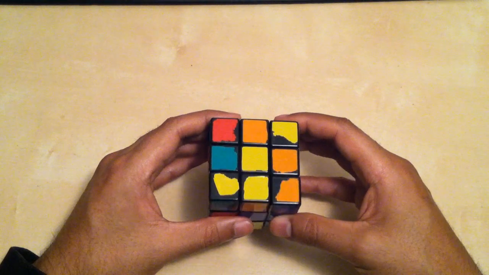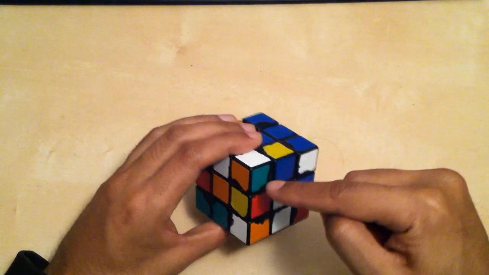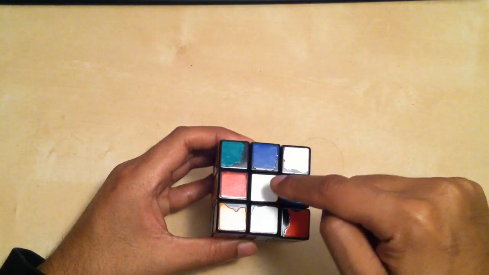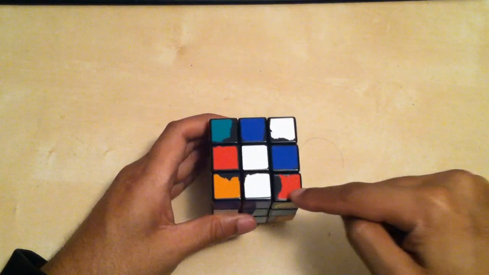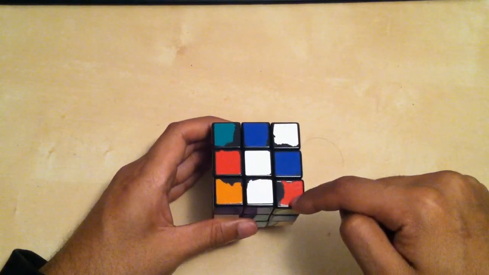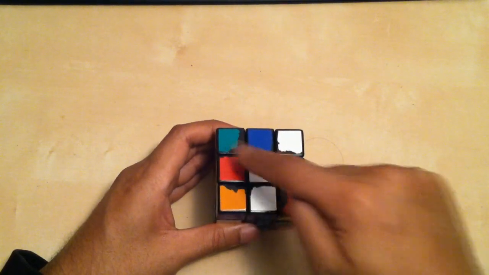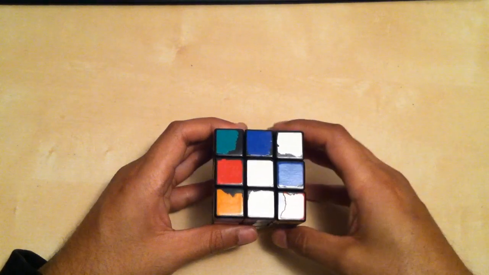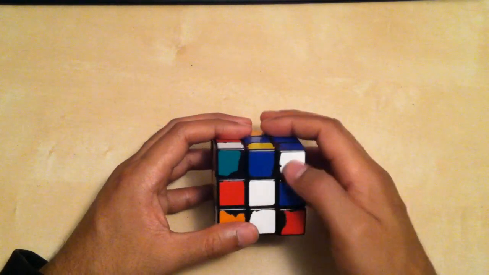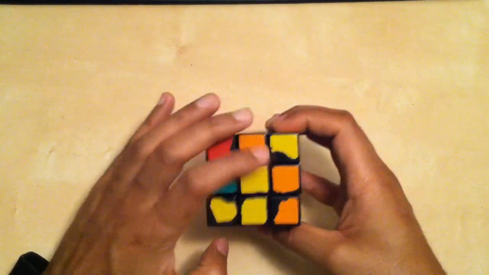Now let's look at the bottom. For the bottom, white matches white, therefore this is oriented. Red does not match white, therefore this is not oriented. And likewise, these two do not match white, so neither of these two corners are oriented. So that was a very simple example because there's just white or yellow, white and white and yellow and yellow.